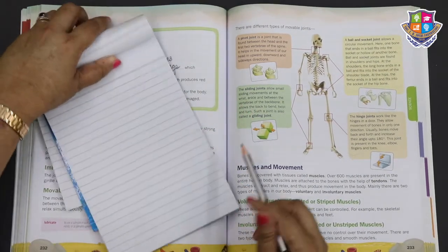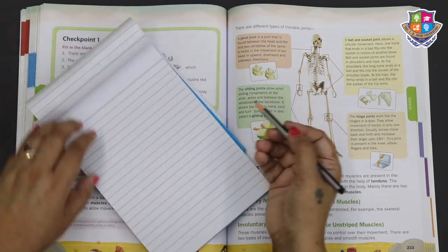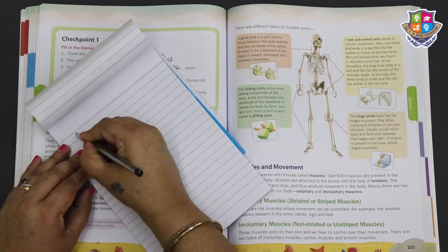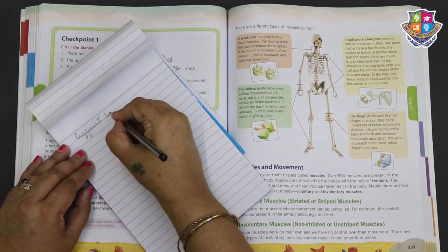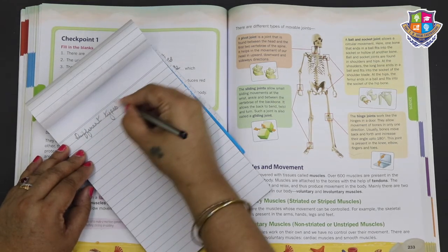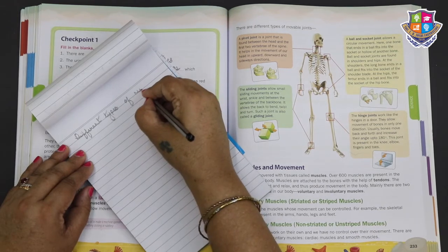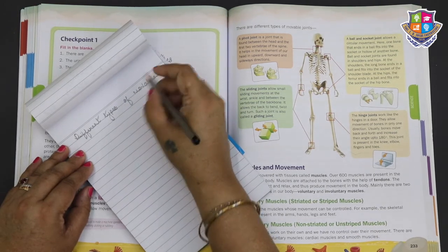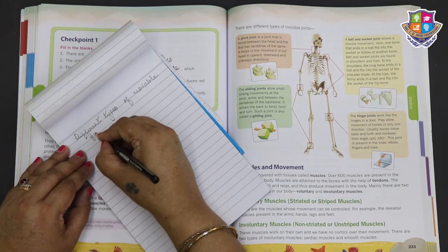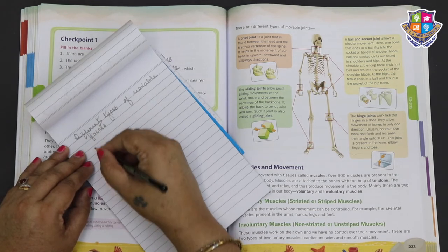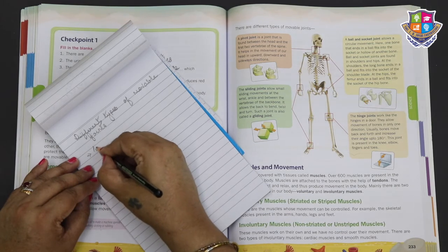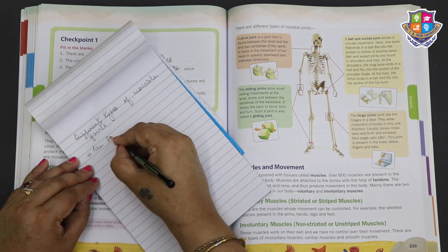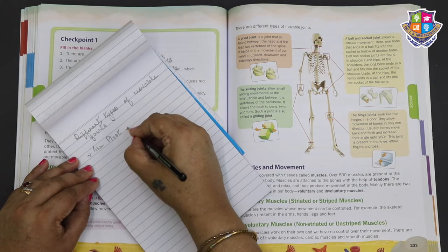First we are going to learn about the pivot joint.